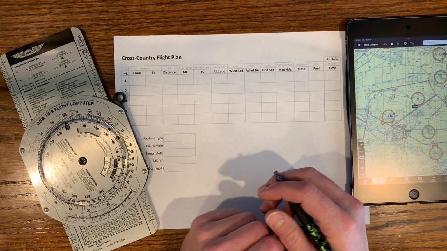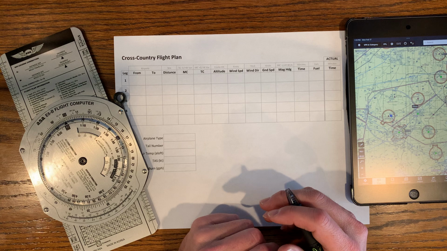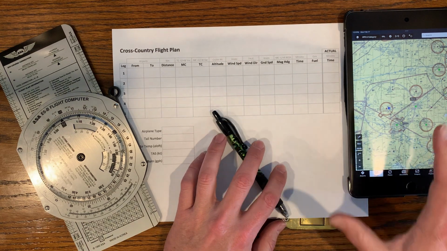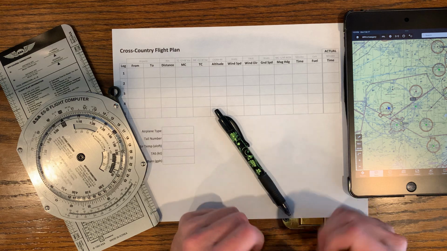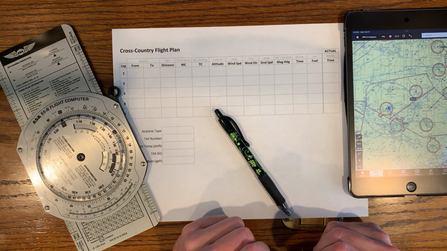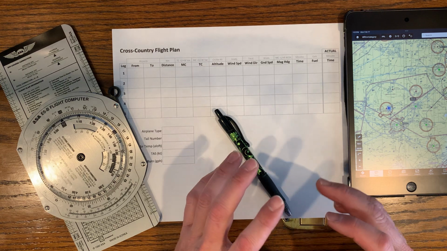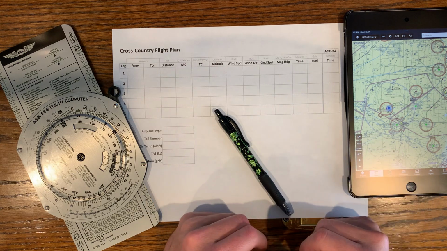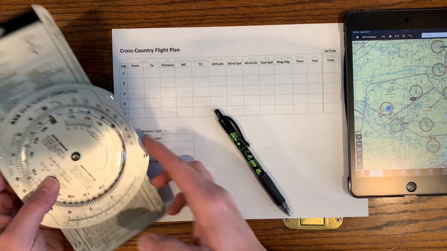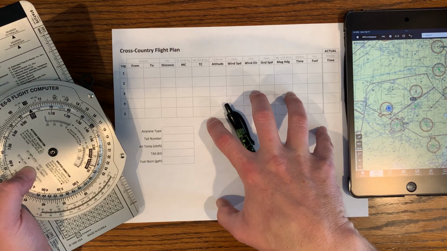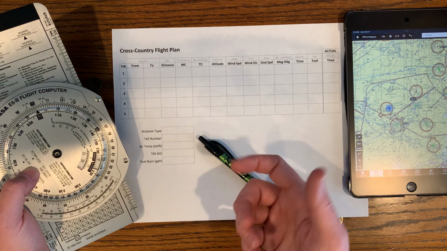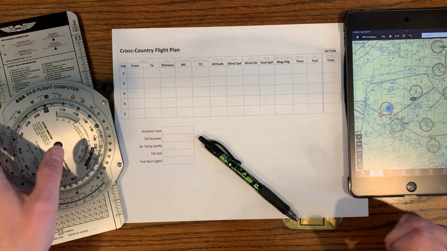All right, this video is about cross-country planning using dead reckoning. This is really geared toward the student pilot who's learning to do cross-country flight planning: rates, times, fuel, that kind of thing, using an E6B, an older method that many will argue has been replaced with ForeFlight.